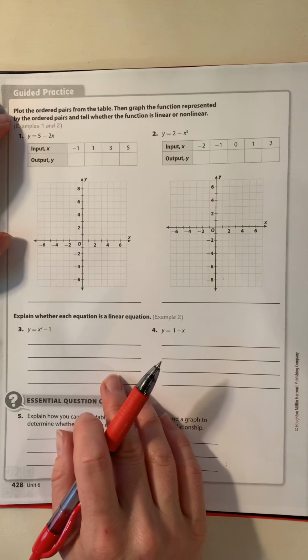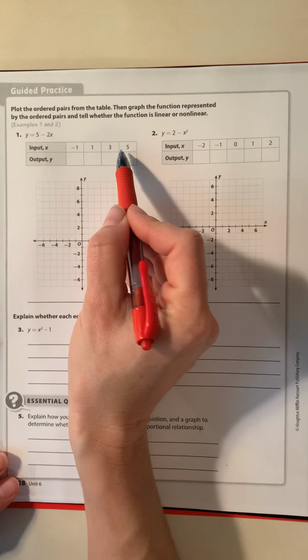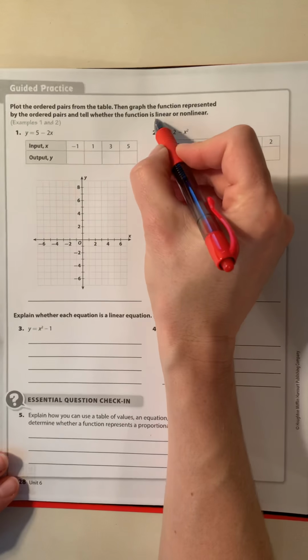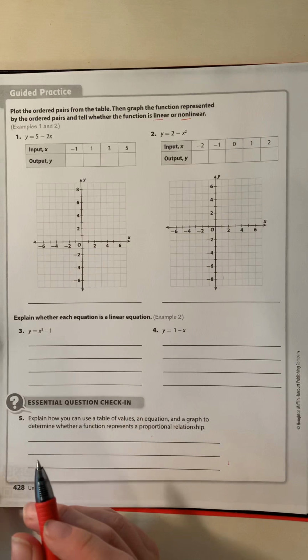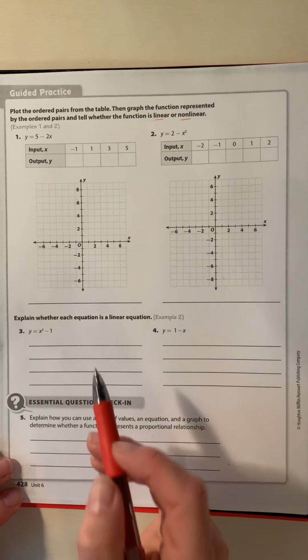Notice it says plot the ordered pairs from the table. So they're giving us our x values. Then graph the function represented by the ordered pairs and tell whether it's linear or nonlinear. So we've got a couple different things to do today, which we can certainly do. Let's start with filling out our table.